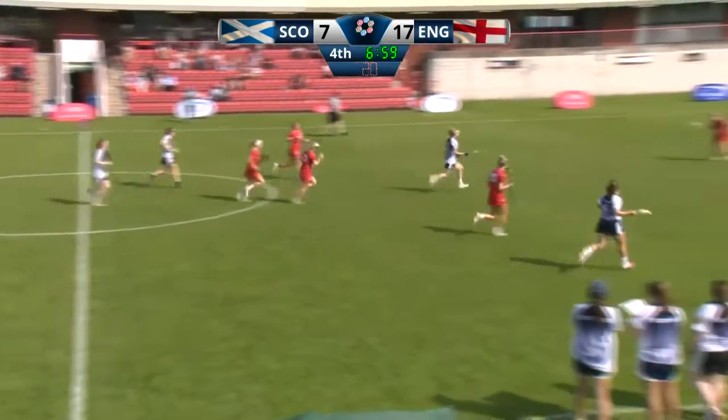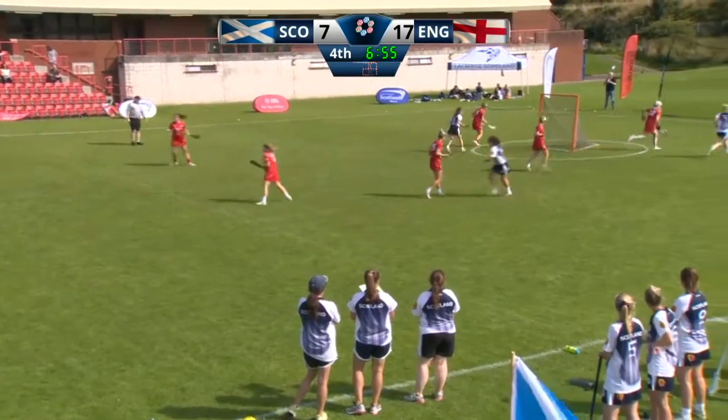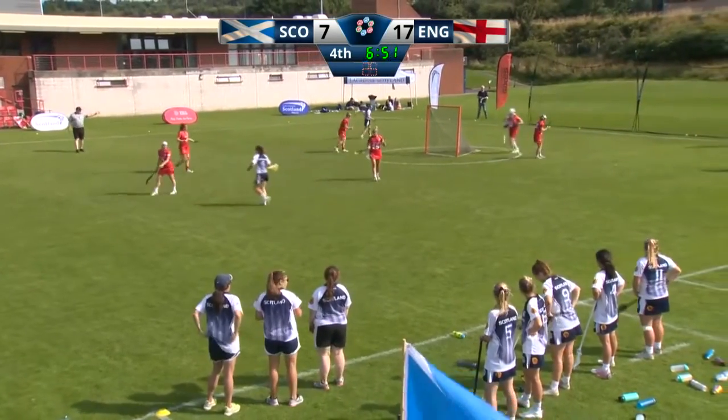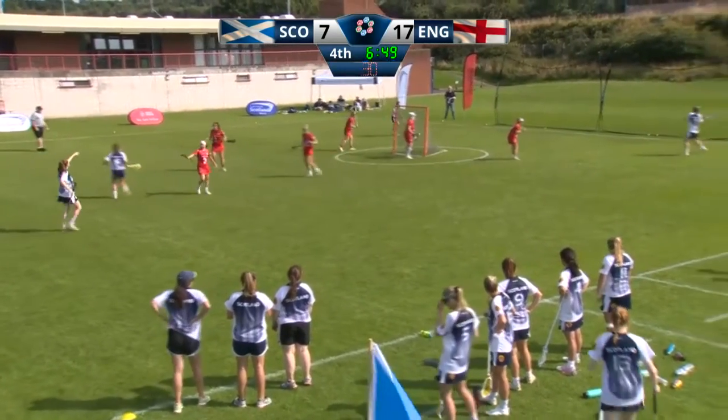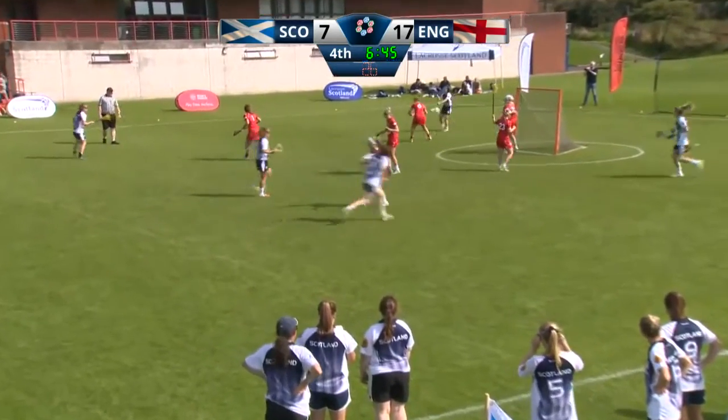Ball out here to Hannah Whitley. Scotland. Oh, great save by Dylan right off the bat. You've got to come out strong as a goalkeeper. Your first save is going to get you in the mind space you need to get in. But all credit to Scotland on that transition. That's exactly what we were kind of talking about.